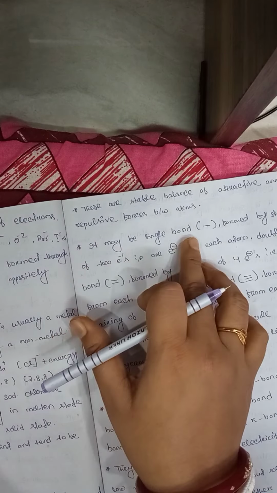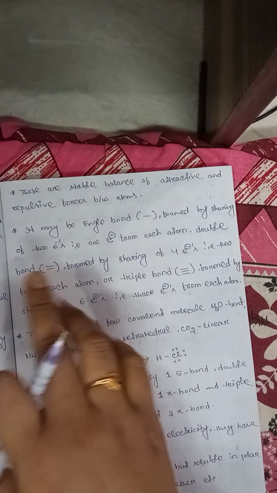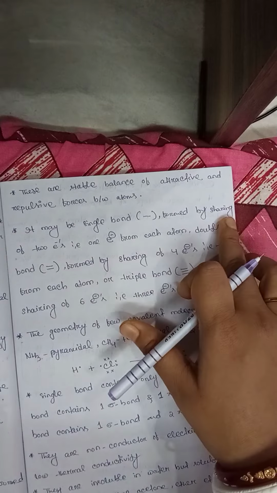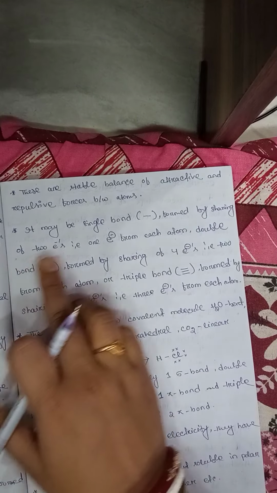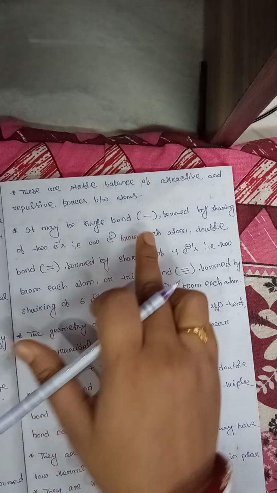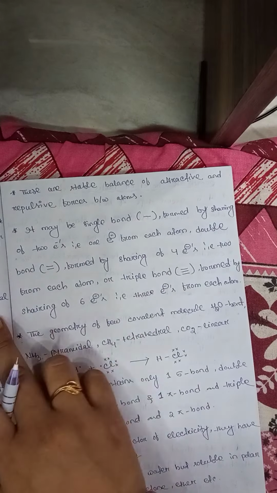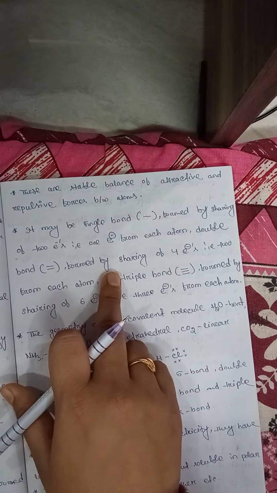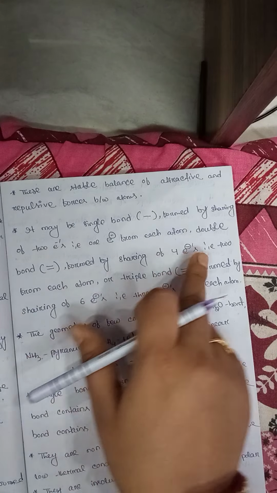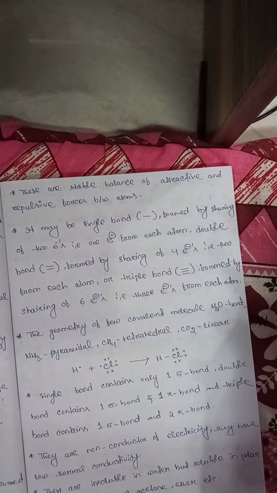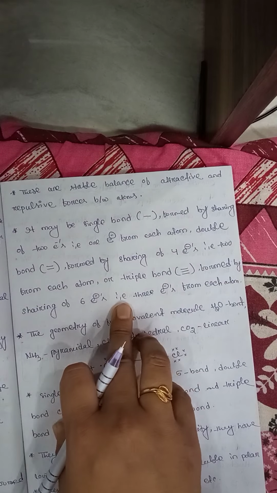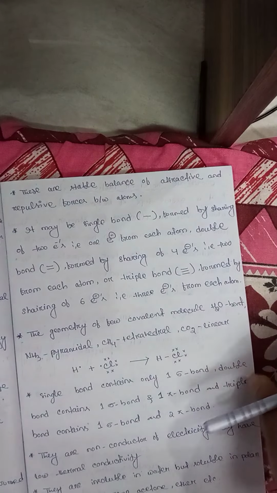It may be a single bond, a double bond, or a triple bond. A single bond involves sharing two electrons, one from each atom. A double bond involves sharing four electrons, two from each atom. A triple bond involves sharing six electrons, three from each atom.